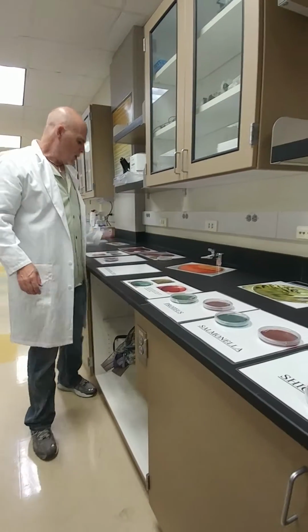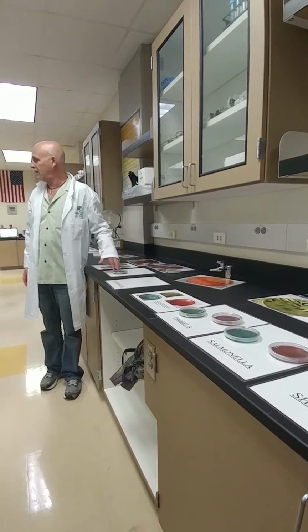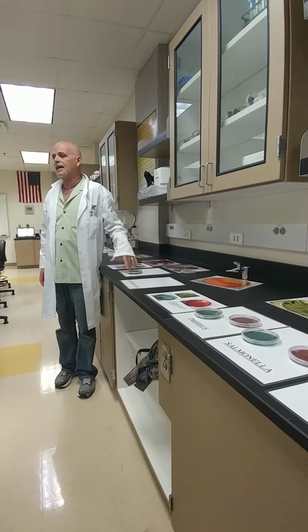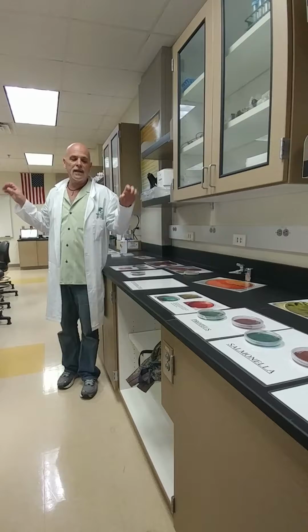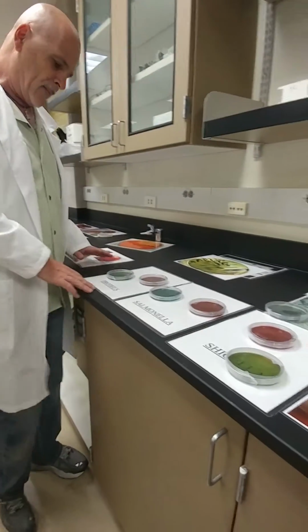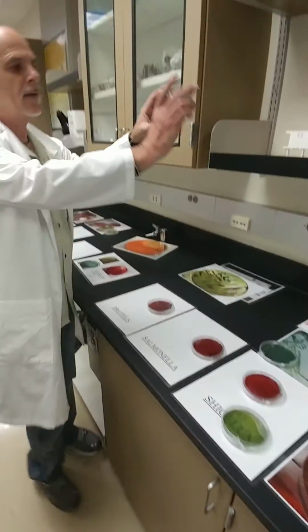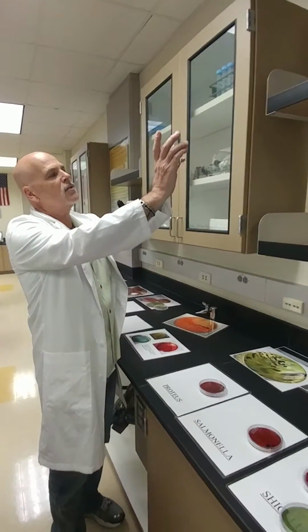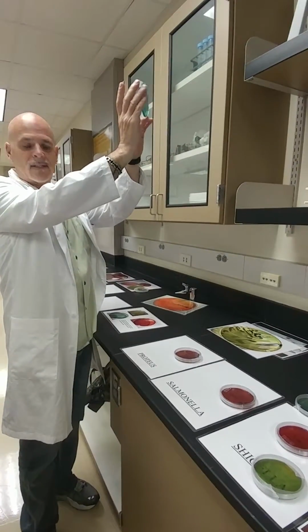But we know that EMB is differential for Enterobacter: pink growth on EMB, green metallic shine. Sear it in your brains. All right? And we get to the Hektoen. These hold up better. With the Proteus and Salmonella, we get the black hydrogen sulfide appearance, because it's making that gas, ferments that.